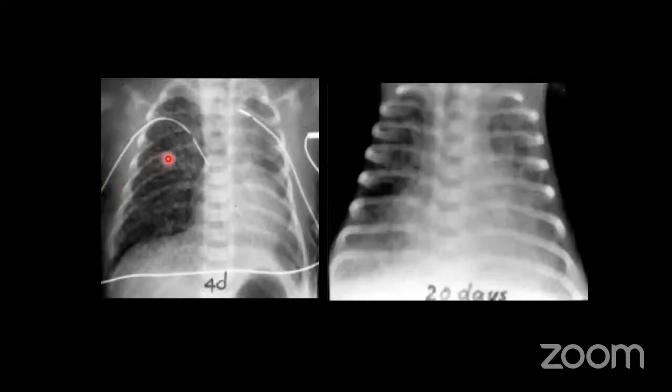And this child was subjected on the 4th day for meconium aspiration syndrome. It looks like the whole right lung was involved, might be the left lung also, but the right lung is visible. So the baby was put on the ventilator for 16 days, and this is the feature. So bronchopulmonary dysplasia.